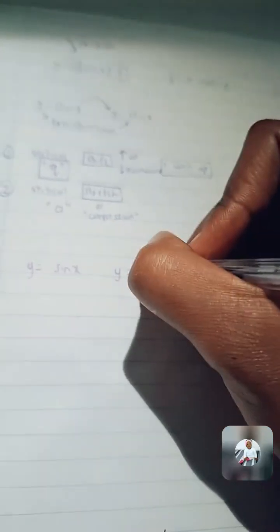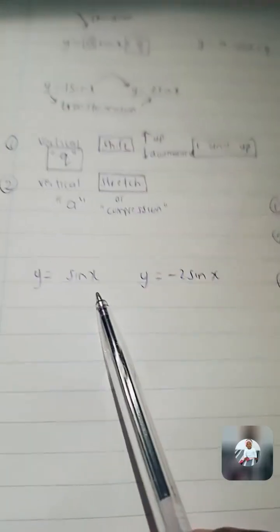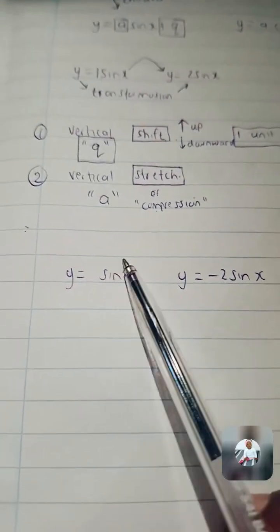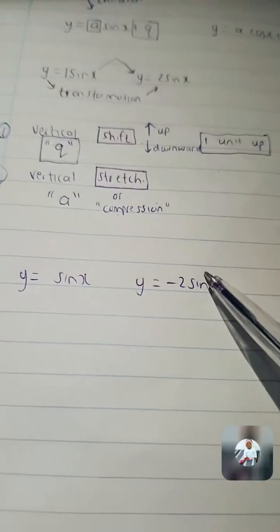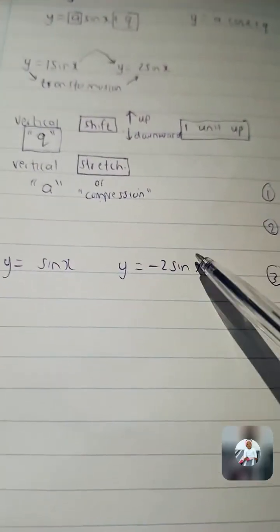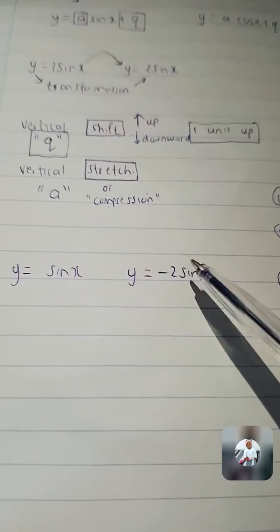Check me out, change the question a bit there. Let's say we had y is equal to sine x, and then we had y is equal to negative 2 sine x. Now, to me, this will be very interesting, what you will say in words. Okay. Mama, this one is a daughter, and I can tell you about this daughter. This daughter decided to dye her hair.